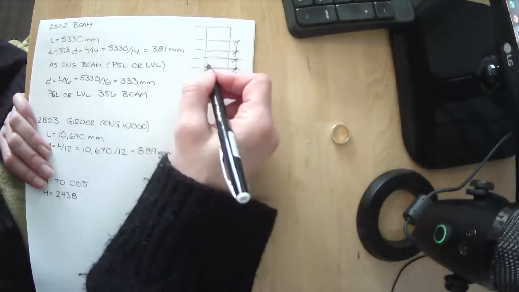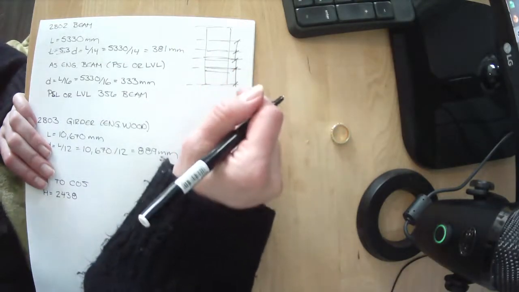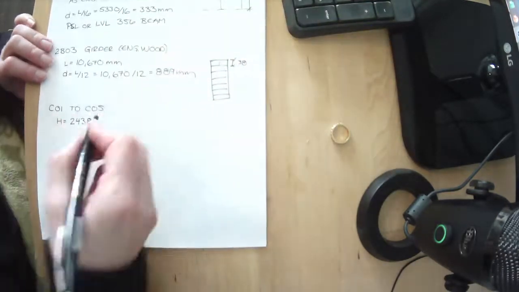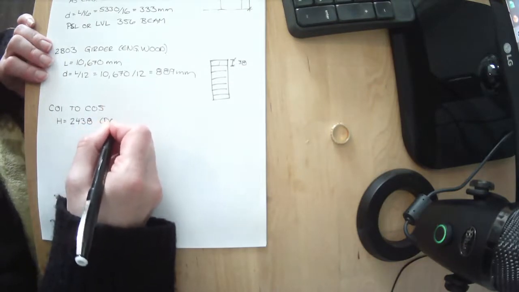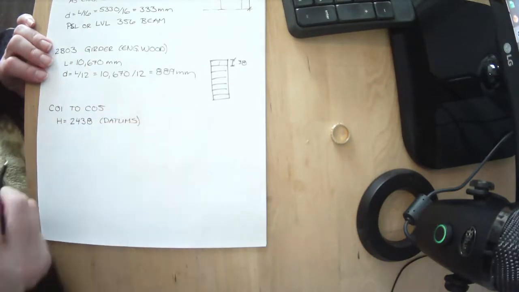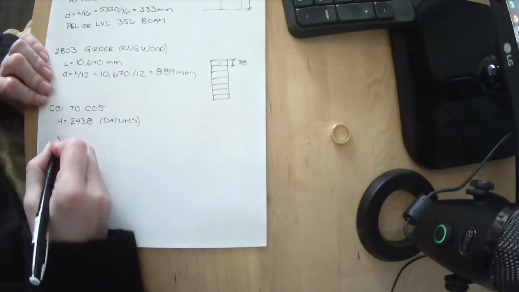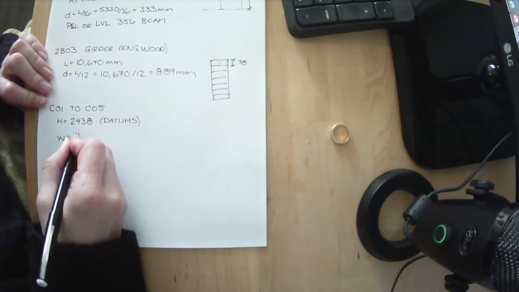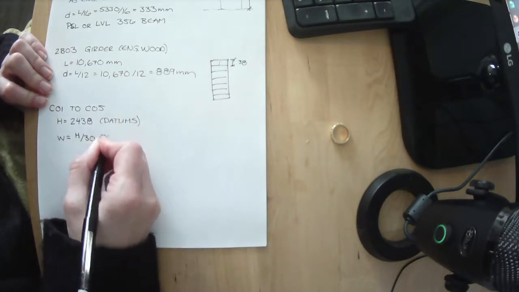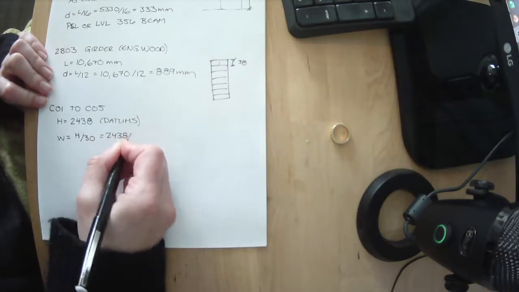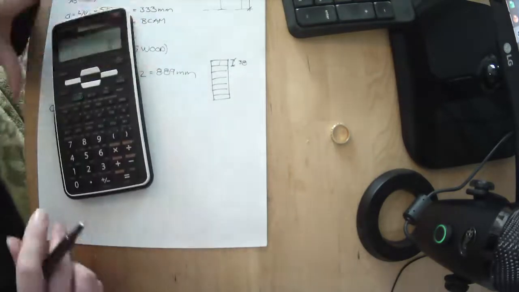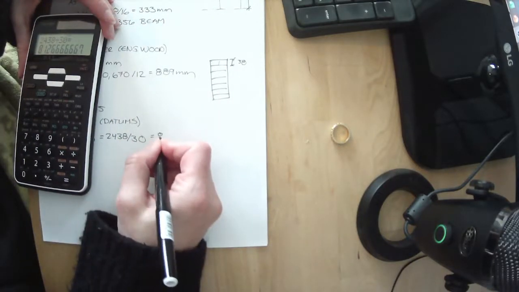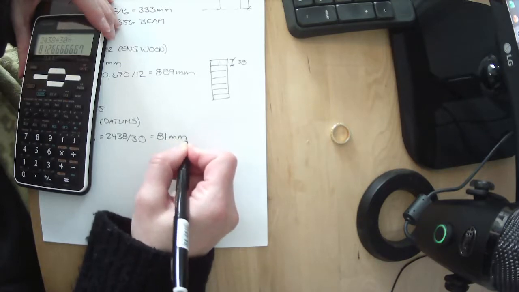Yep, there's floor depth in here. I'm not gonna argue about that. But what we tend to use in our preliminary sizing guidelines is our datums. Okay, so they gave us our datum. We want to know what dimension we need here. And our sizing guideline is height divided by 30, or 2438 divided by 30. 2438 divided by 30 is 81 millimeters.